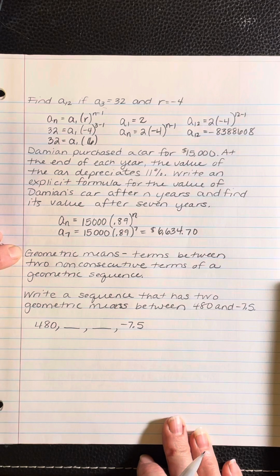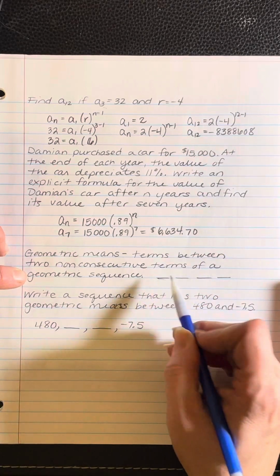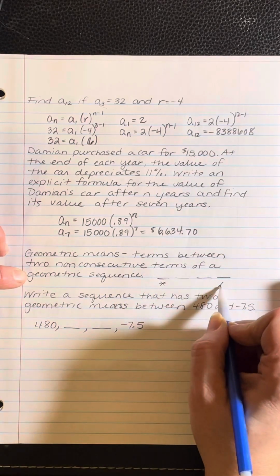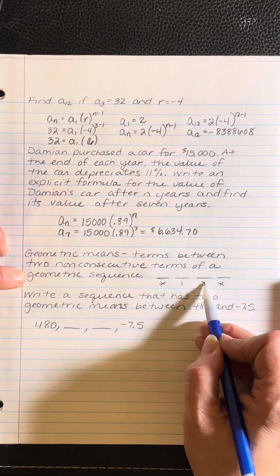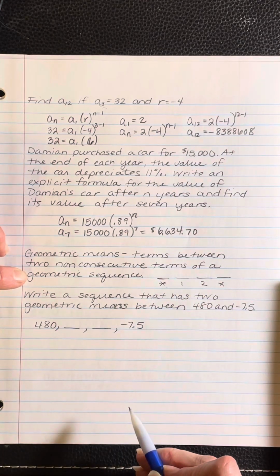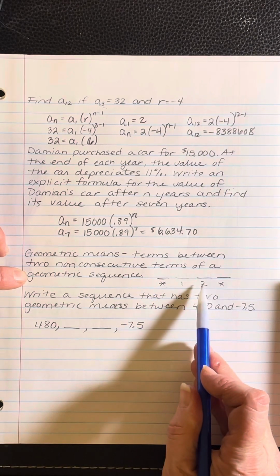Okay, geometric means. These are terms that are between 2 non-consecutive terms of a geometric sequence. Okay, so non-consecutive means not in a row. So like if you had this one and this one, those are not 2 in a row. This would be 2 geometric means, okay? So they're going to tell you how many geometric means that you have.